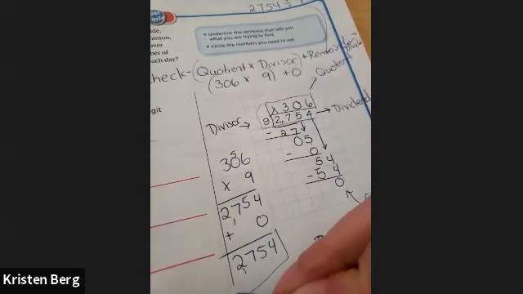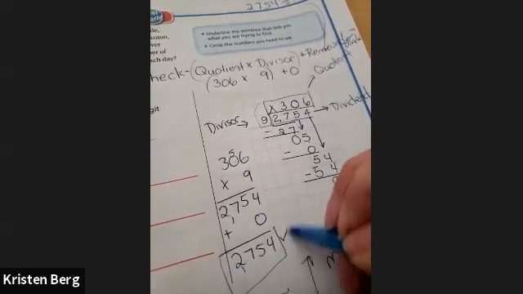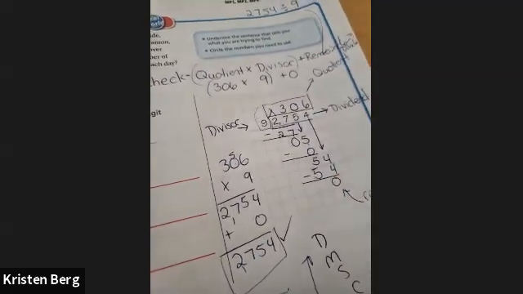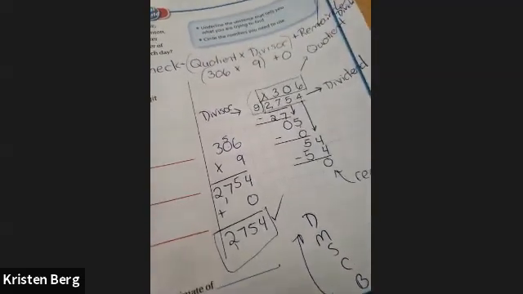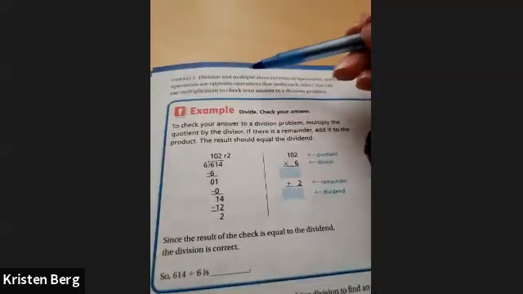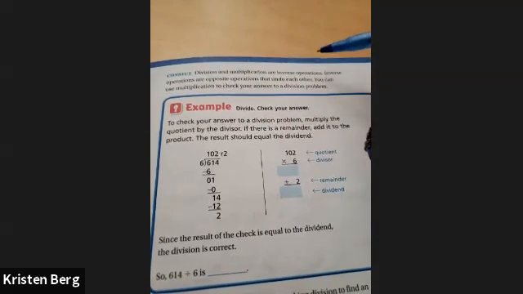So therefore, our answer is correct. We just checked it. It came out to be the same numbers. So that is what you do when you are checking, because it's going to ask you today to check your answers. So here we go. We are just going to do another one.